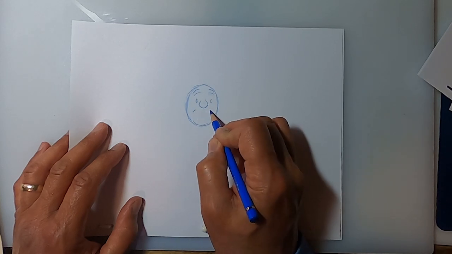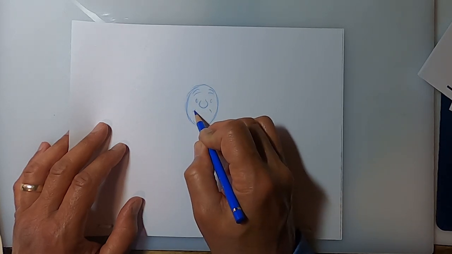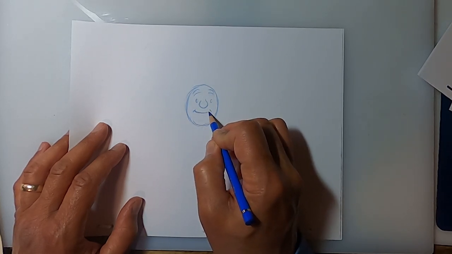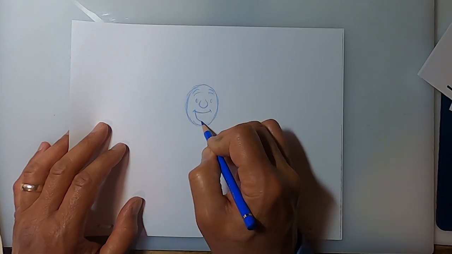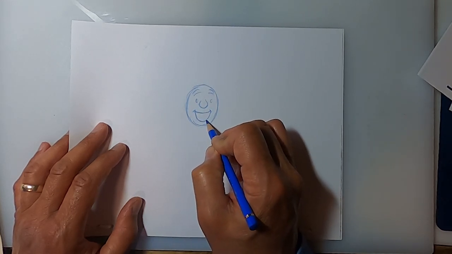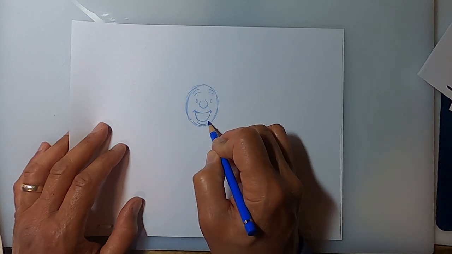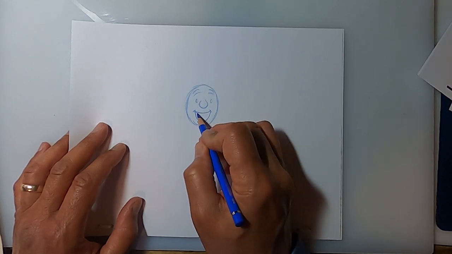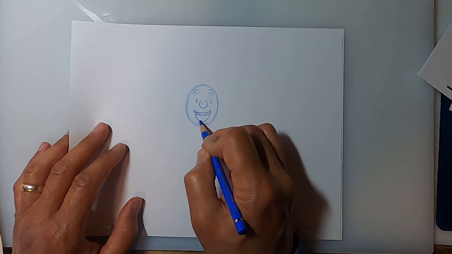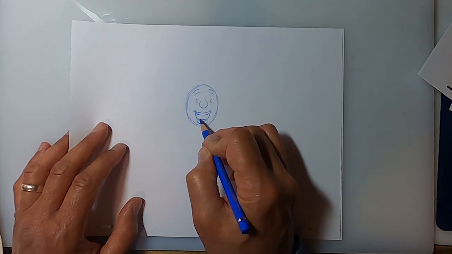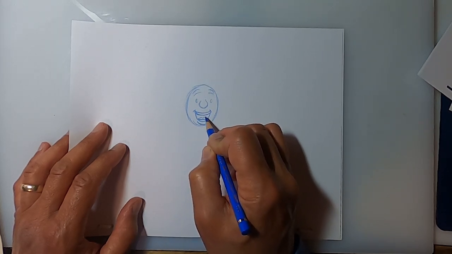And his mouth will come up here and down like this. And his lower lip here. And we would see his teeth, maybe his lower teeth, and his tongue.